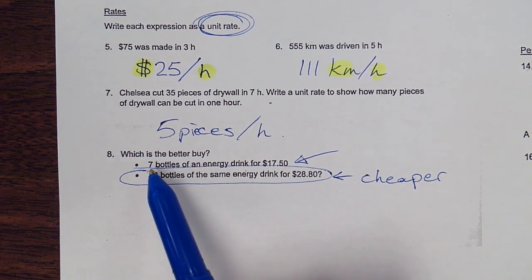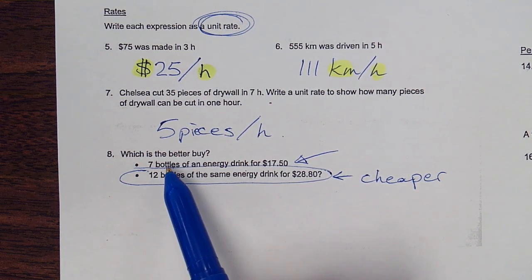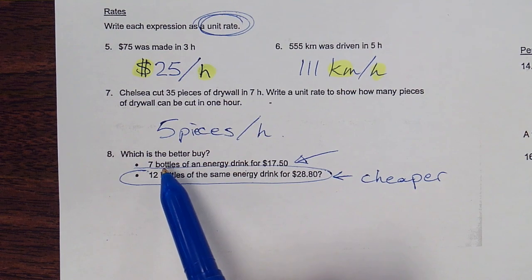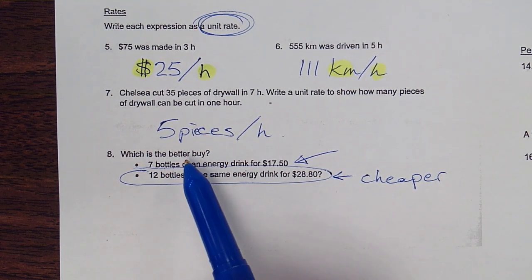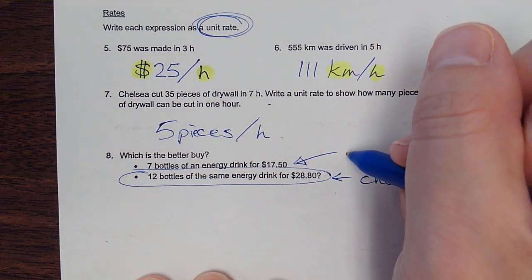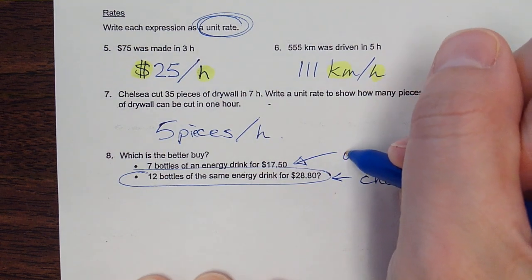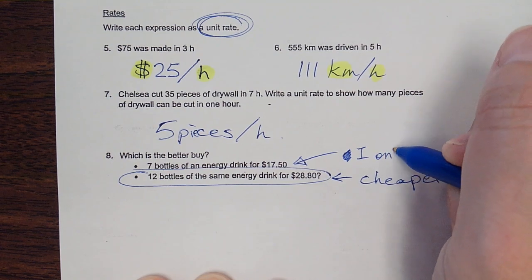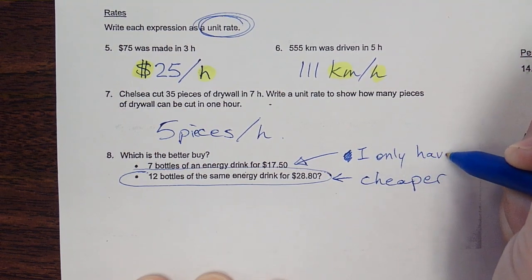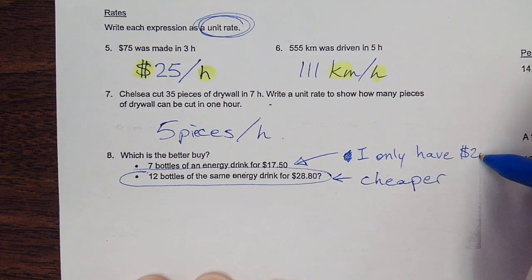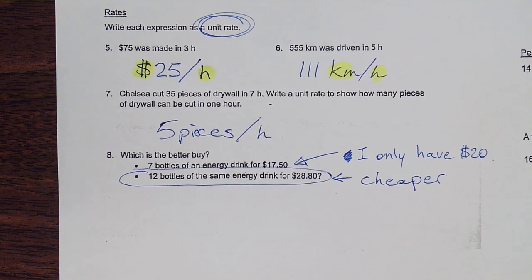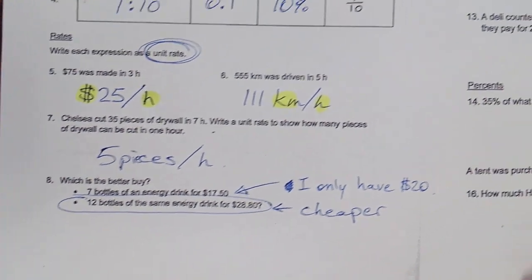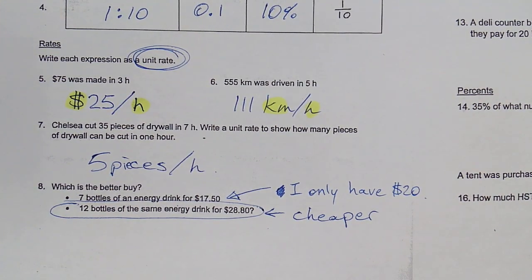Or you might be because I only need 7 bottles of drink for my team. I don't need 12 bottles. Okay, so you can say something like I only have 20 bucks. Okay, so those are all valid reasons you could give on the test. It could be convenience as well. Okay.